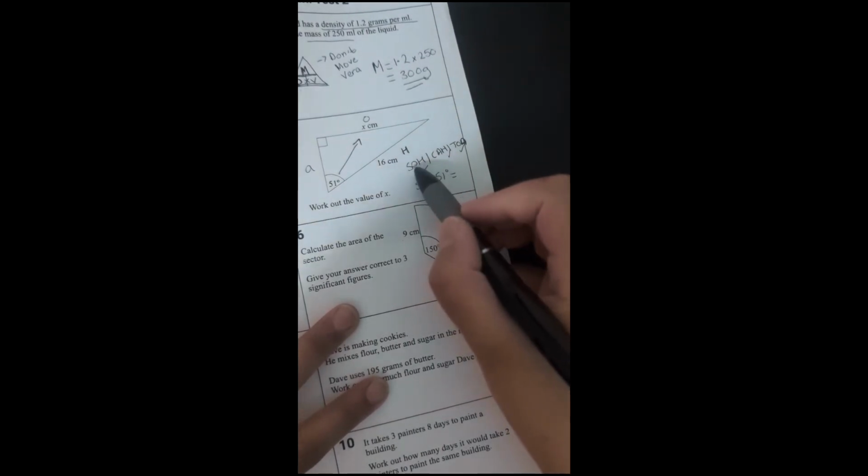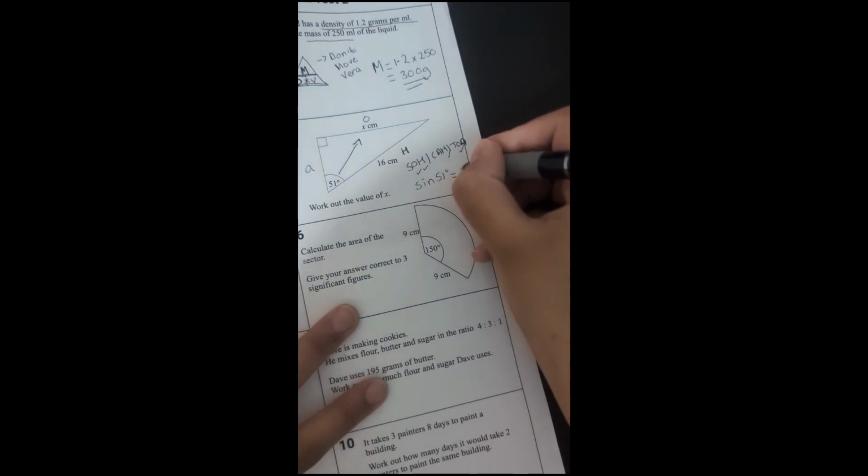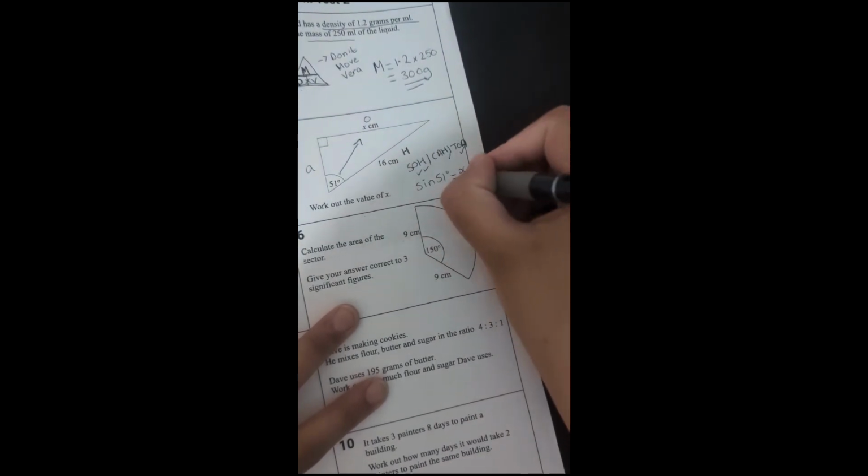Okay, so you're always dividing the values by each other. So O over H, O is X, which we're working out, and H is 16. So I'm just going to go and substitute those values in. And then what do we think might be next after that?